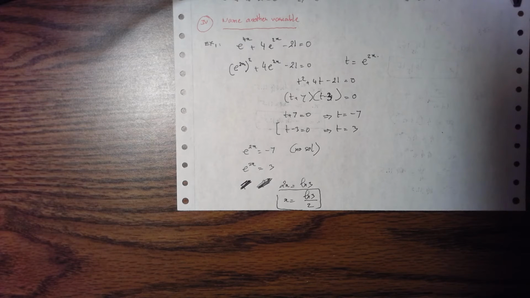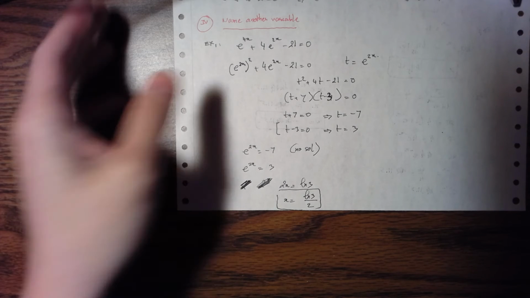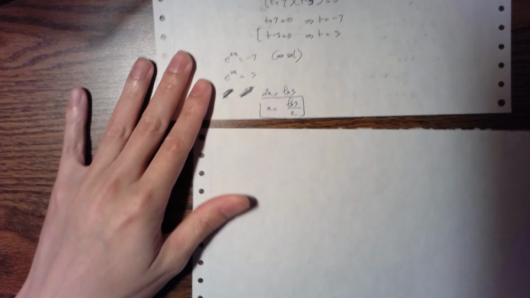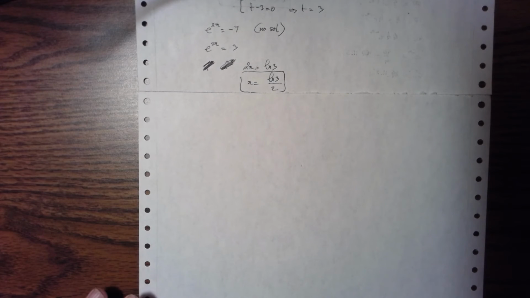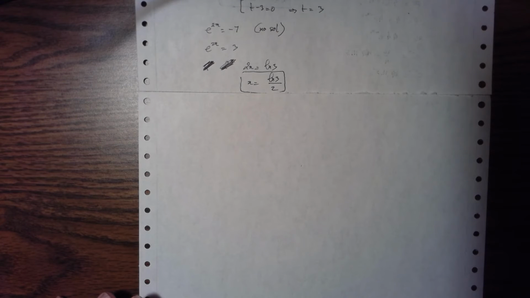Let me see if we have any other. Okay, it's kind of too prime, right? I think I'm gonna just... here you go. I think this is better. All right. Let's see if we have any problem here for you to do naming variable or not. Okay, right here.